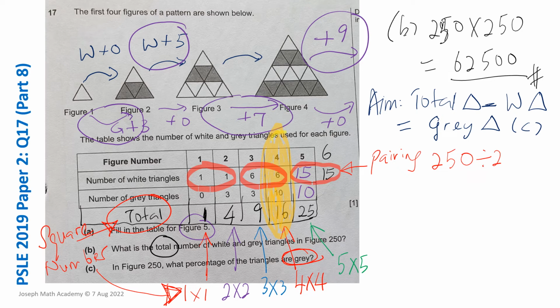Let's try out using figure 4. So use figure 4 to help us. For figure 4, we have to pair them up. So I take figure 4 divided by 2, I have 2 pairs. Figure 1 and figure 2 is 1 pair. Figure 3 and figure 4 is another pair. And figure 5 and figure 6 will be the next pair. So 4 divided by 2 is 2 pairs.